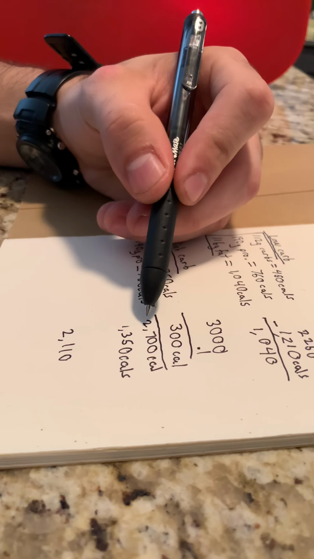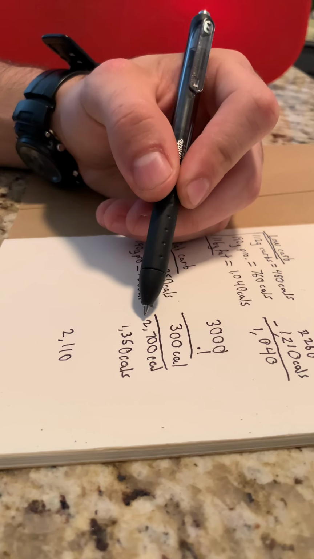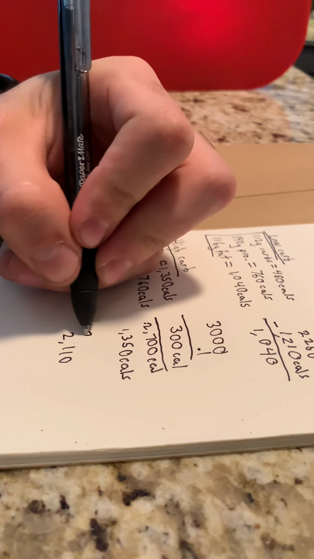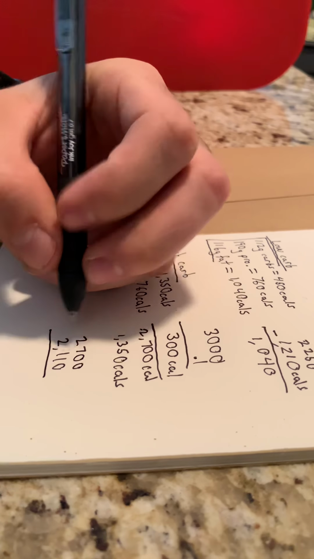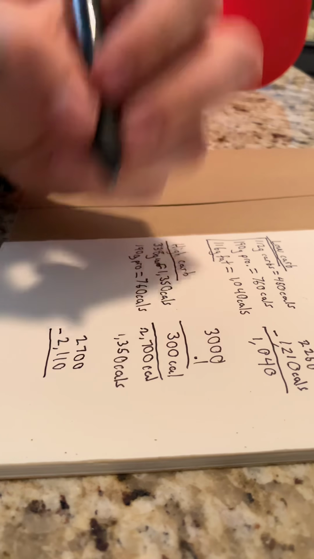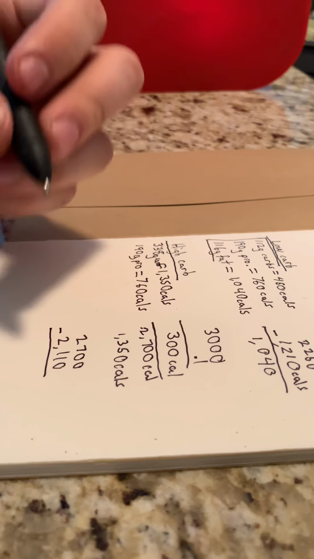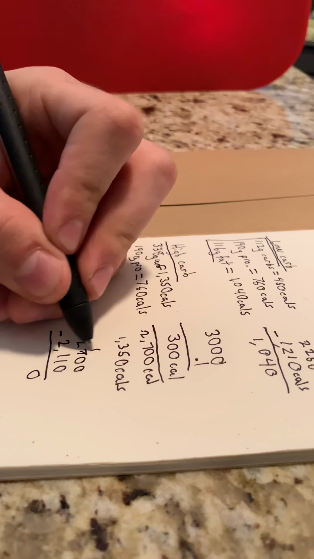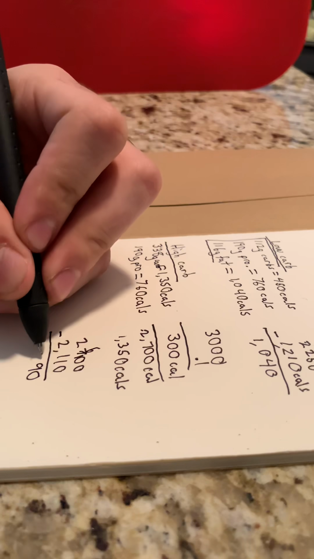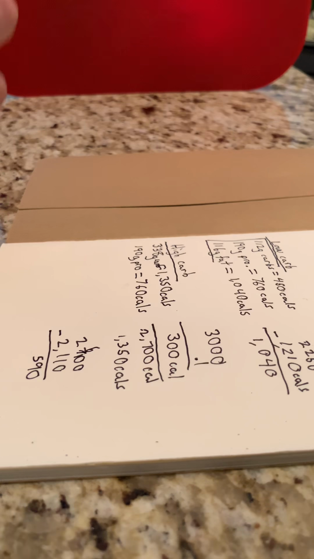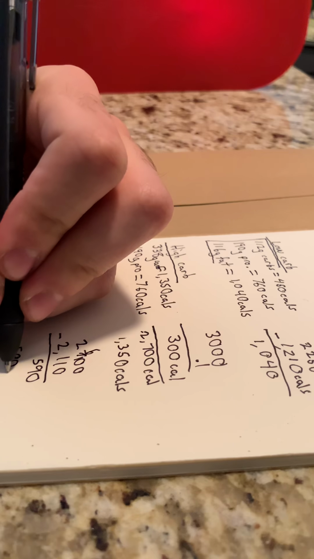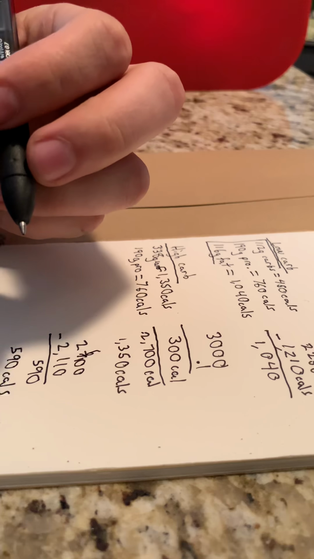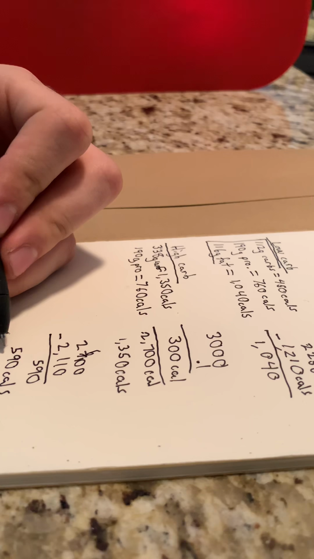Now remember, our total calories for the day were 2,700. So we're going to take that 2,700 and we are going to subtract the 2,110 that we got. That gives us 590. So 590 of our calories on a high carb day are going to come from fat.